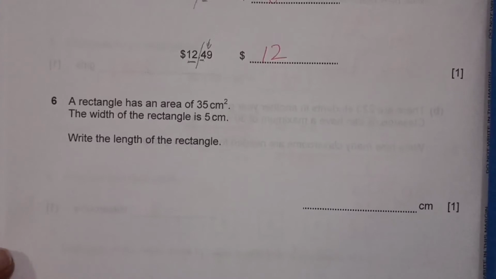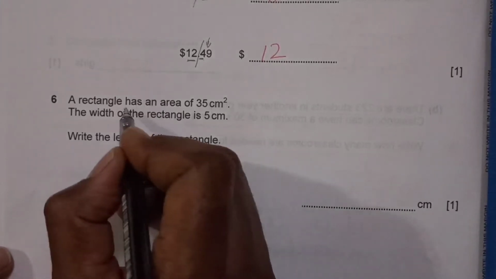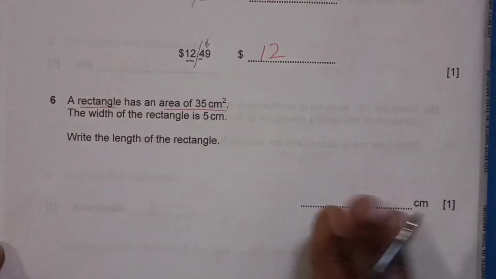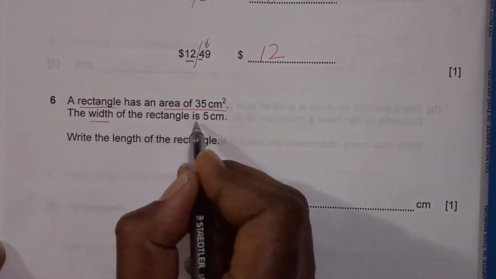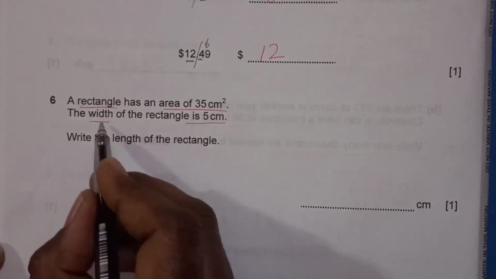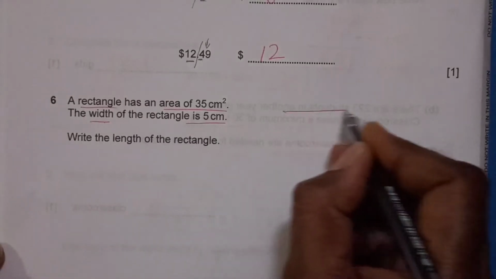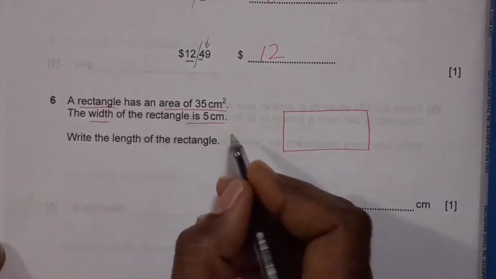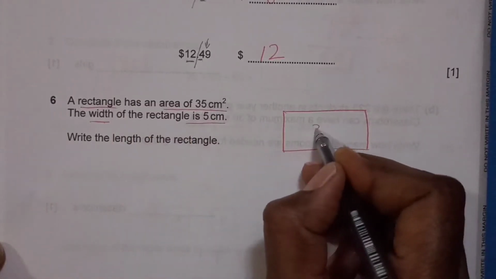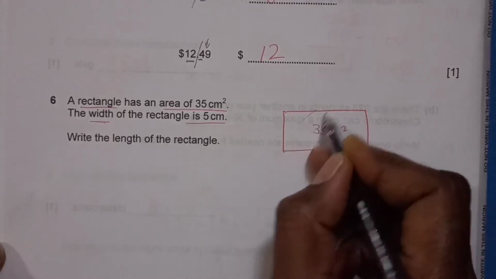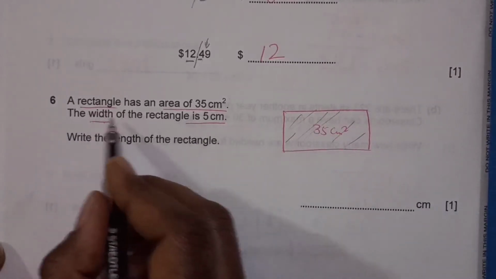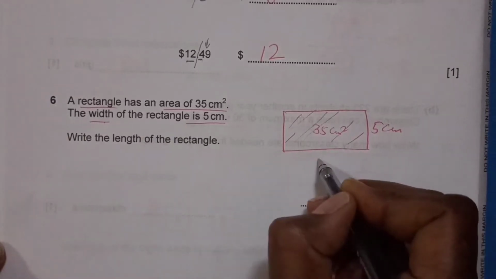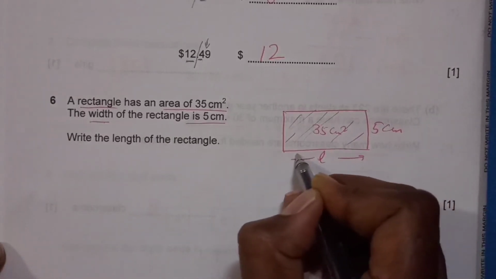Number 6. A rectangle has an area of 35 centimeters squared. The width of the rectangle is 5 centimeters. Let me just make a rough diagram. So the rectangle has 35 centimeters squared, this is the area. The width of the rectangle, this is 5 centimeters. What is the length? We do not have this length. We need to find out the length.